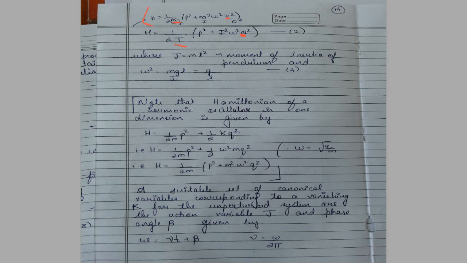So this I have written so that you can understand from where my equation 2 has come. So equation 2 has come from here, because you know analogous to mass we have moment of inertia, and analogous to position coordinate x we have theta. So using this we can write this, and this is the value of Hamiltonian, which is 1 upon 2I. I is the moment of inertia of the pendulum, and omega, you know, the angular velocity, and theta is the position coordinate.